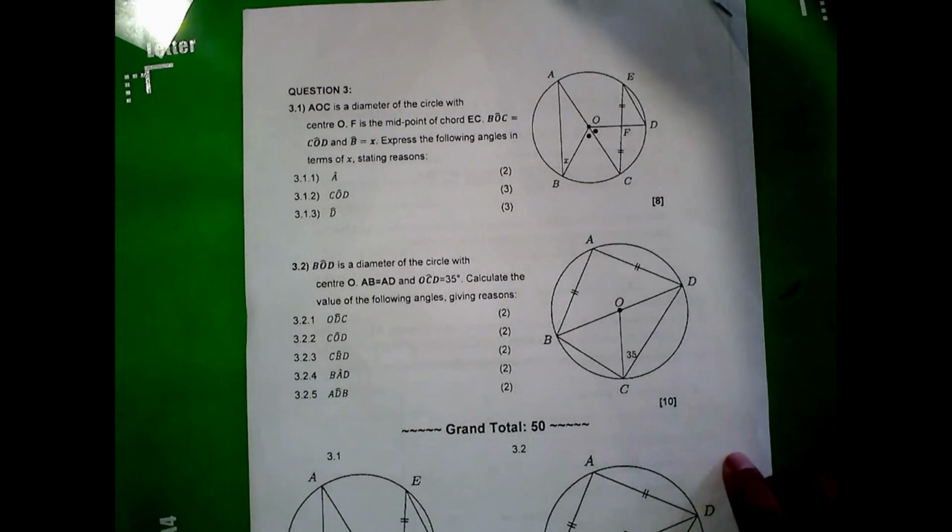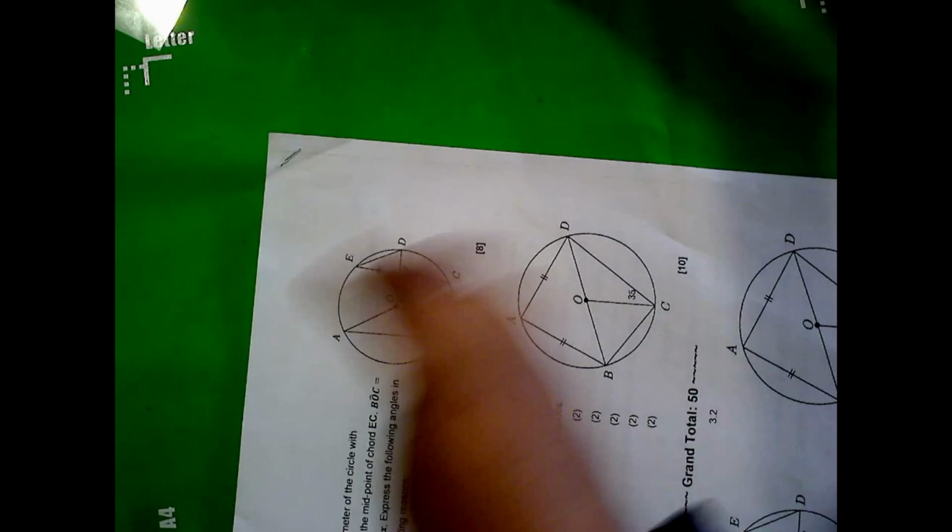Do it on your own. Do 3.1 again. And don't assume things, because some of you were assuming weird things, like saying that angle G is X. How can you just assume that angle G is X if you're not proving it properly? Now remember, the whole thing of geometry is turn it. Whenever you're looking at something, keep on turning the page.